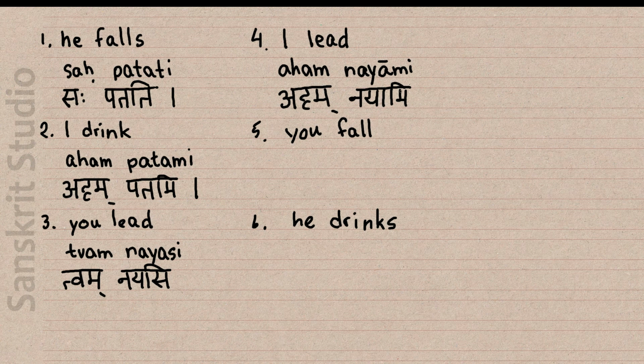But here in nayami we have an extra stroke to the left of the e sound. These two here are ya, but adding this one becomes yaa, like that. So nayami.